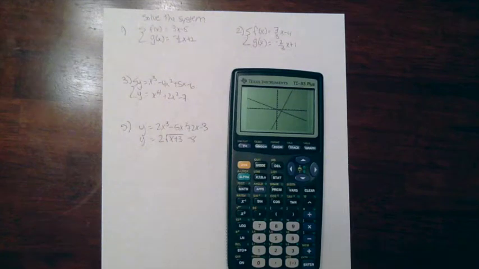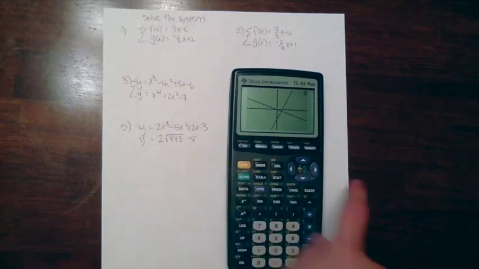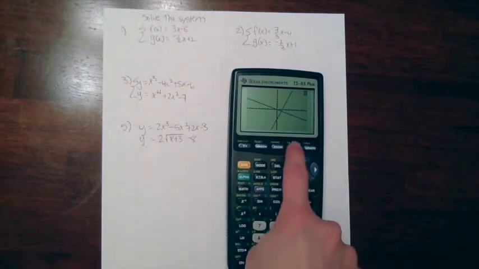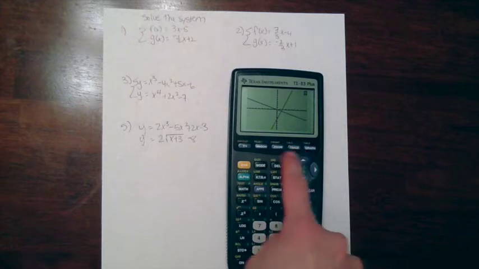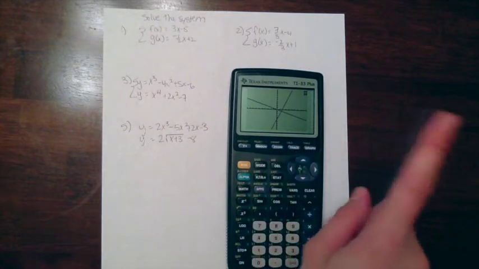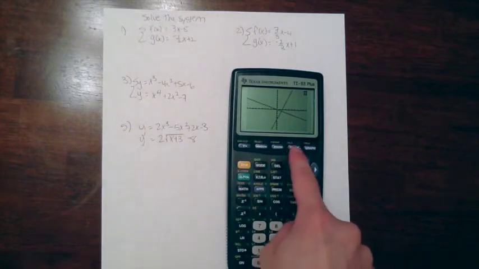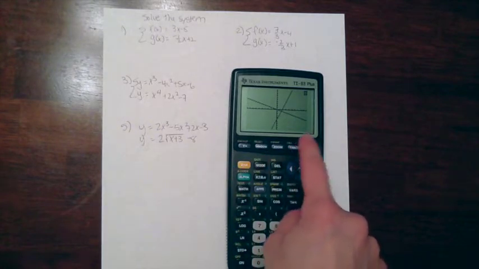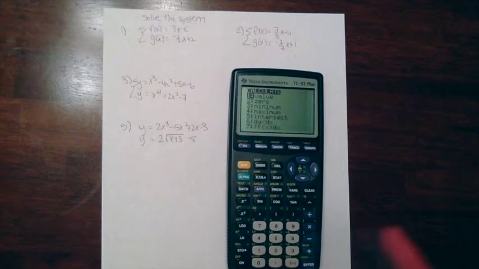So just like your flashcards say, you're going to do second. And then trace is the button, but above it, it has the yellow, I think yours is in blue at school instead of yellow, but whatever color the second button is, the one that matches it, the calc will say that. So second calc, we're looking for the intersection, so I want number 5.